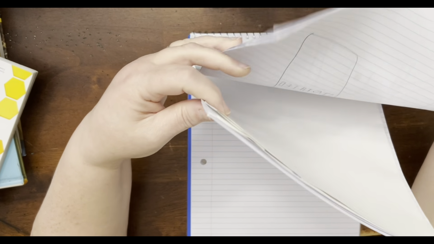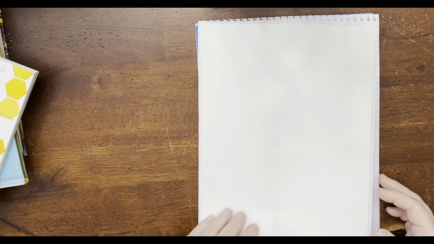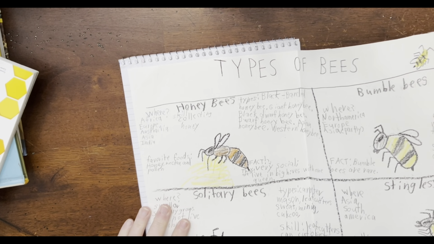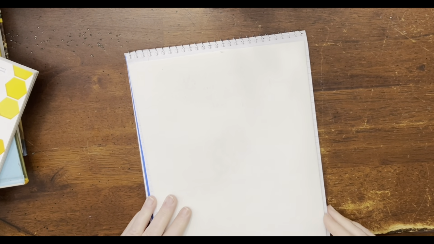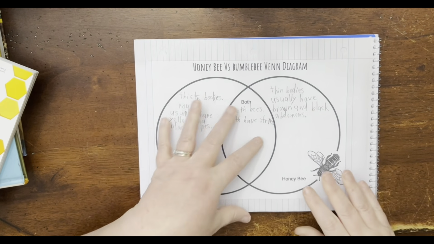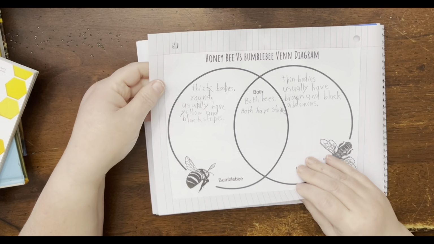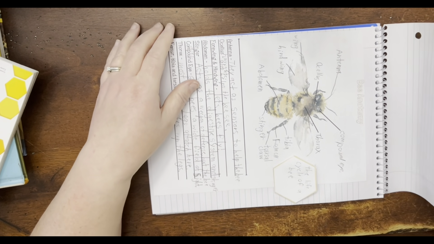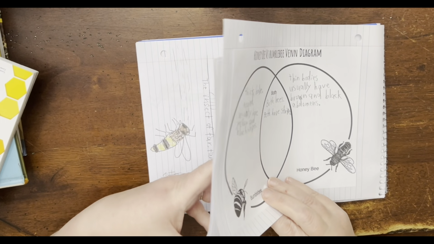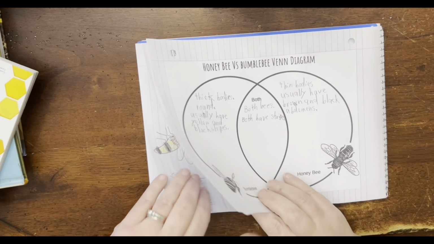So he's done that for all the chapters that he's read. This was a little diagram that he made for one of the notebooking activities. So any of the like worksheets that he does from the actual unit study, I just put in here for him.